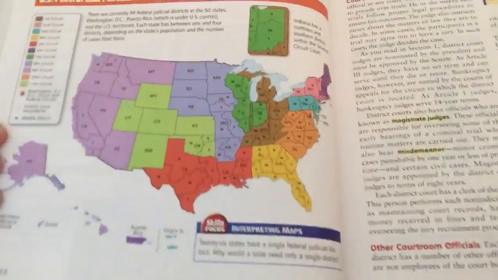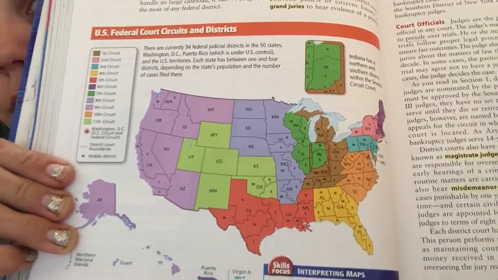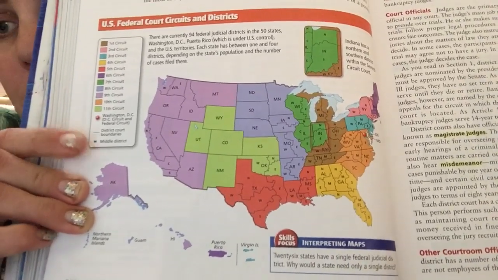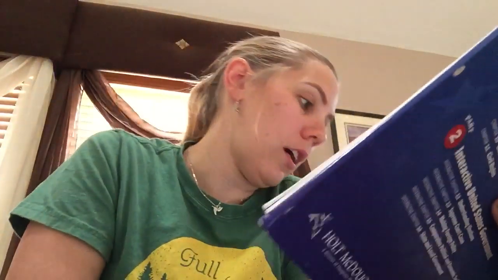So, here I'll show you the map, because now you can see it in color. Feel free to pause. There's a button for that. Yay, YouTube. And then you can look at the details there. It shows you what the circuit court numbers are and where their jurisdictions are. So, also not on the test. Don't worry about it. But even if it were, it's open notes and open book this week. So, trying to help you guys out.